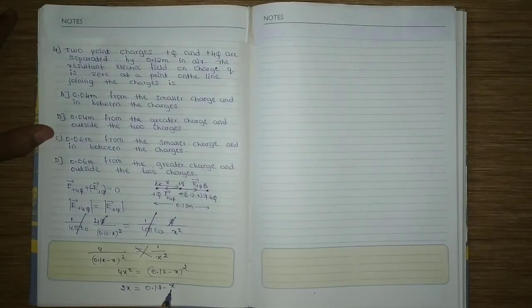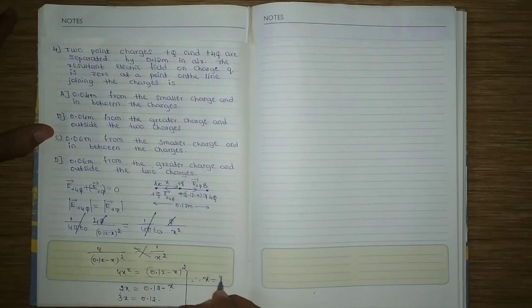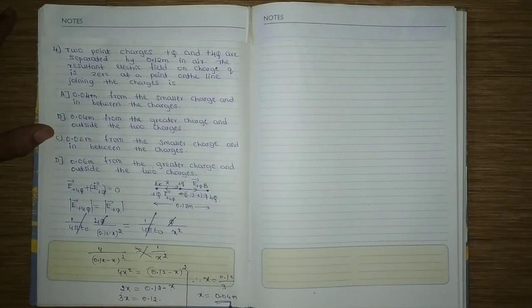Now this minus x I am taking to the left hand side, then I will get 3x is equal to 0.12. Therefore x is equal to 0.12 divided by 3, then I will get x is equal to 0.04 meter.